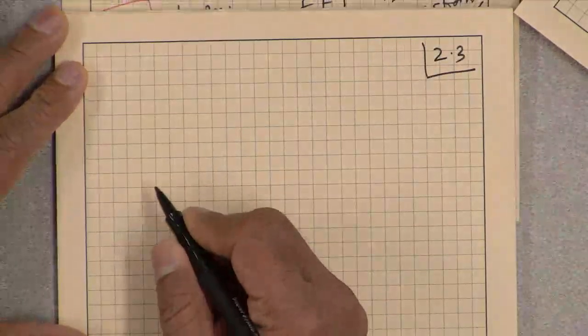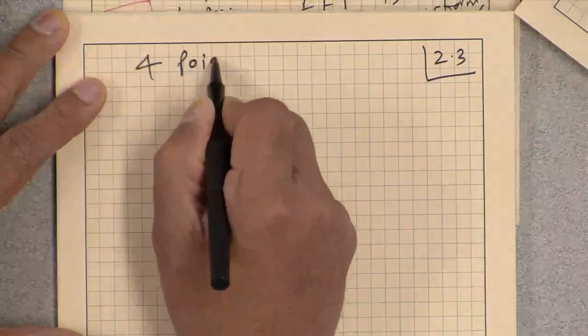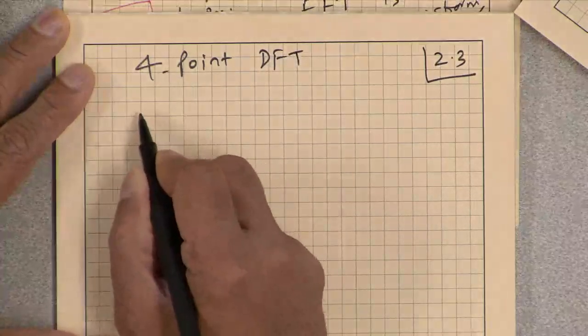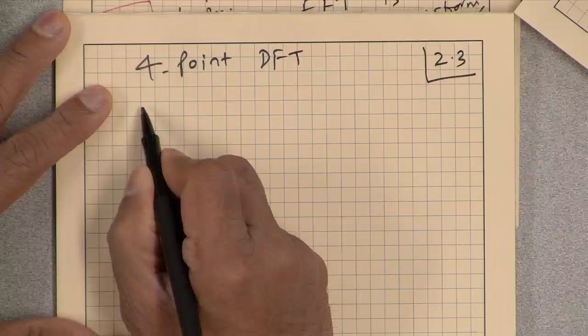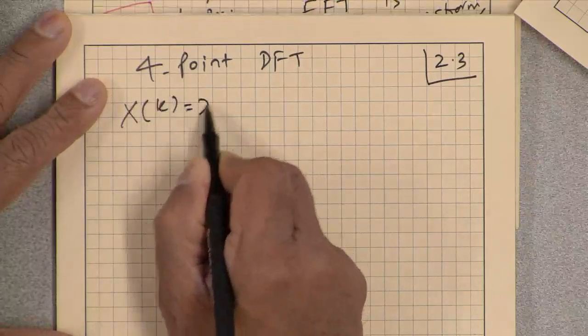So what about the 4-point DFT? So we have X_k equal to x0.